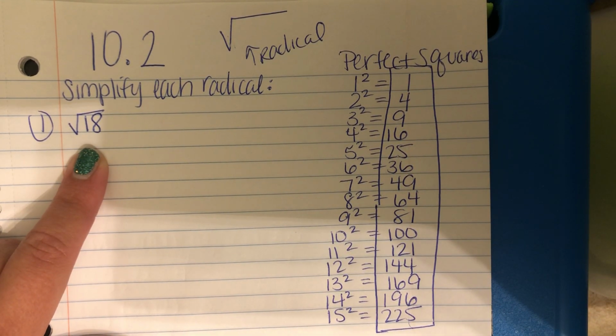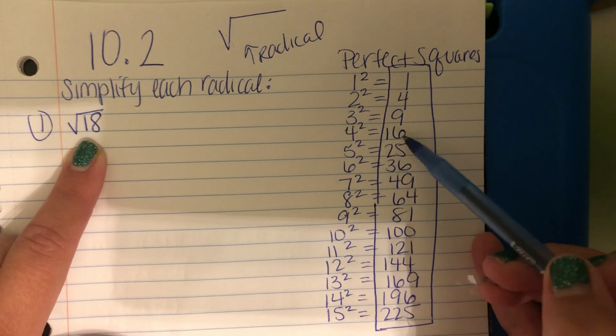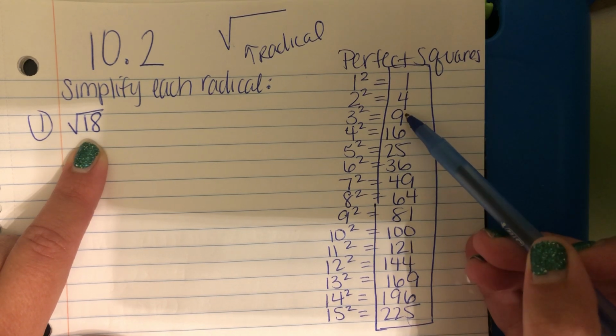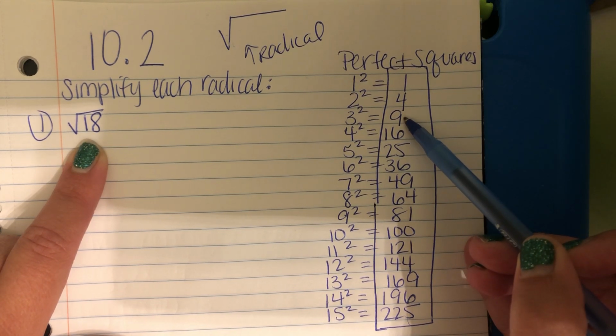So what you're looking for is for one of these perfect squares to go in here an even amount of times. And you're always looking for the largest perfect square that goes in there. So the first one that's smaller than 18 is 16. 18 divided by 16 is a decimal. Then I go to the next one that's smaller. 18 divided by 9 is 2.